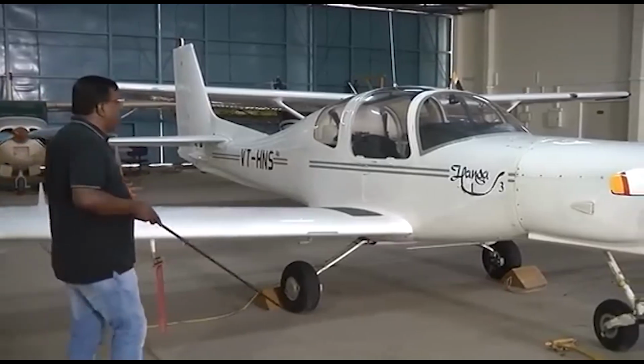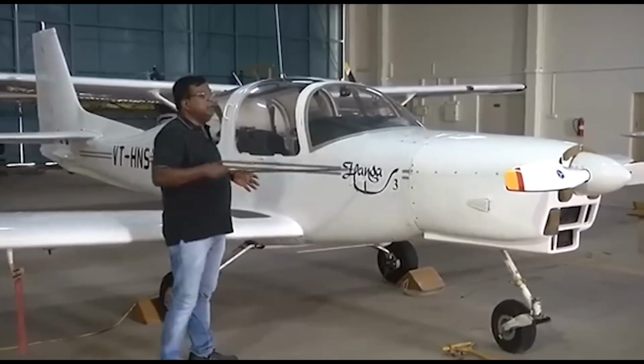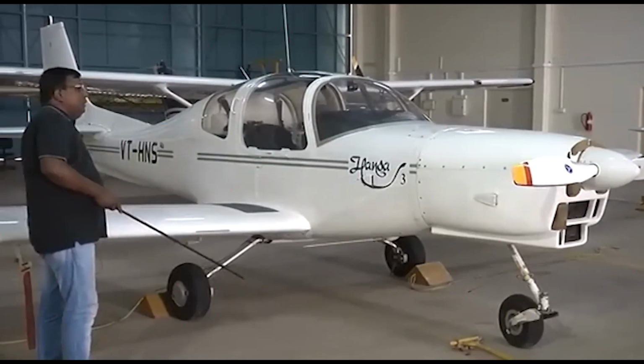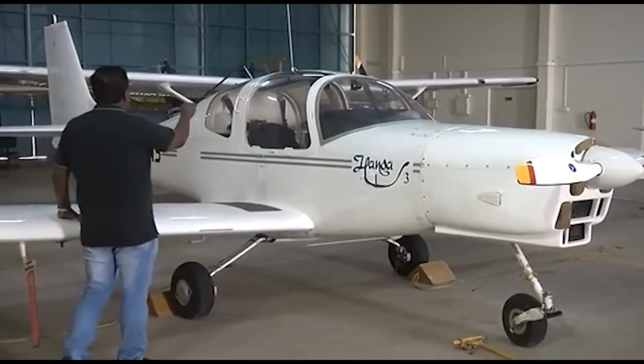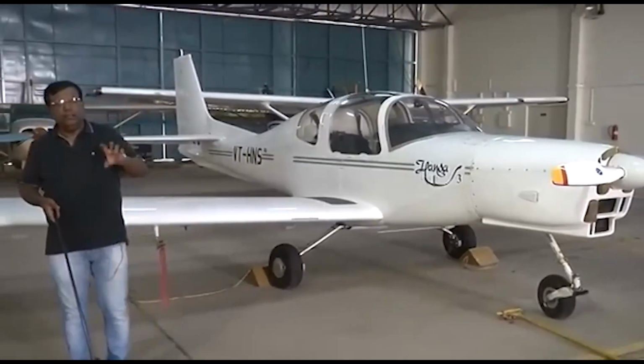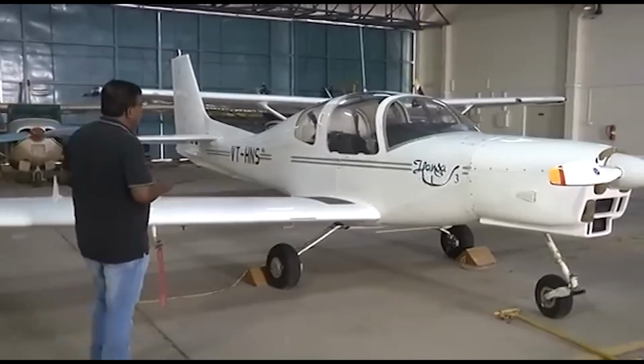So the natural tendency would be to try to keep the CG on the central line. But it may not be possible all the time, because sometimes the wing is a low wing like here, sometimes the wing could be a high wing. So you try to ensure that the CG in the vertical height is close to the central line.